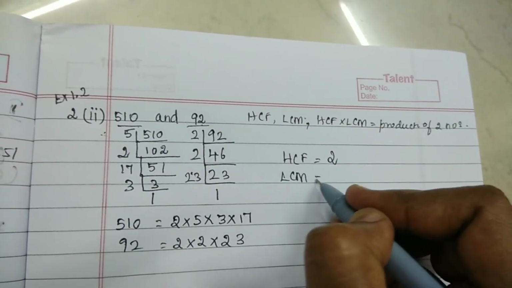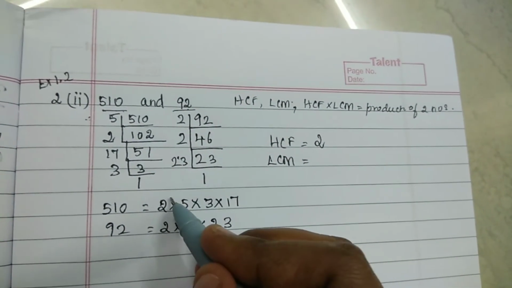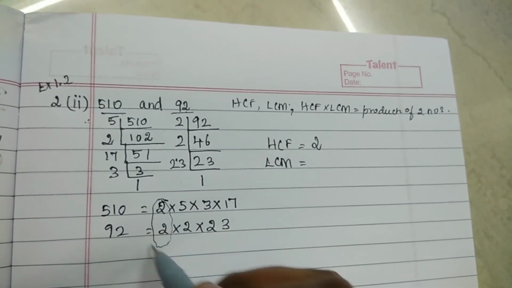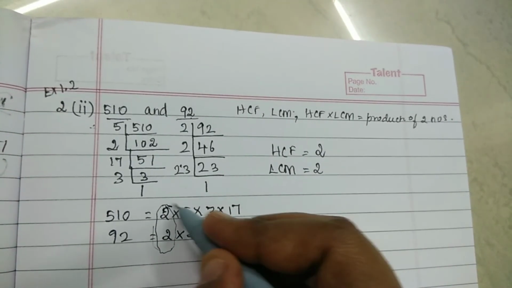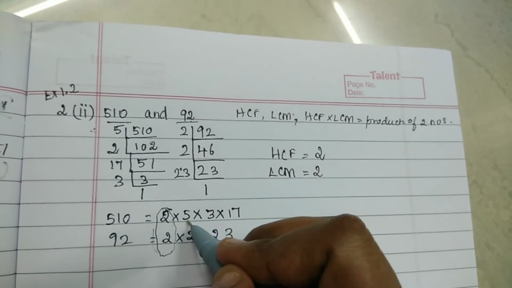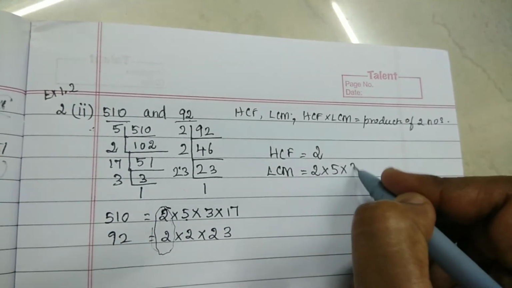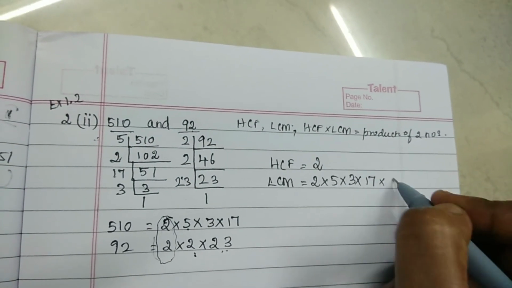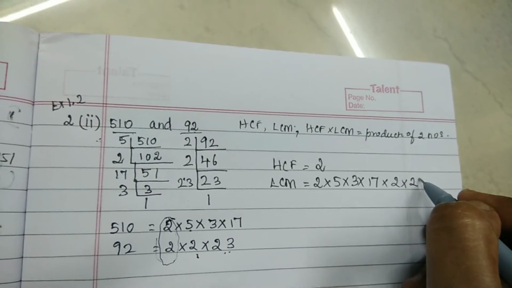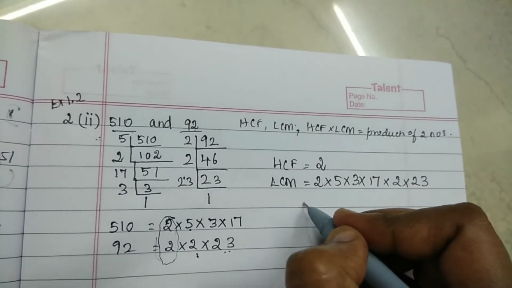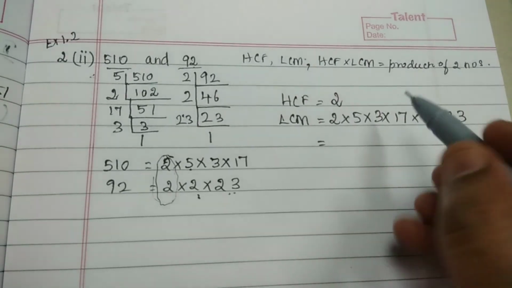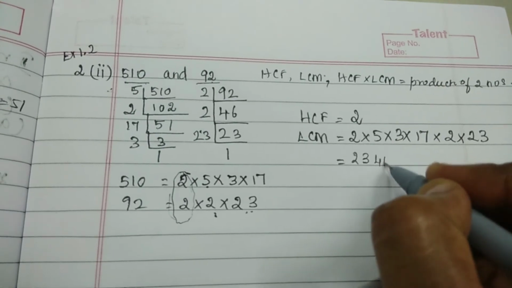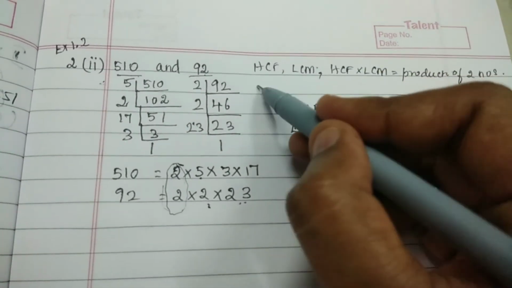So what is your LCM? You have to write each prime number. Here you have 2 common, and do you have anything else common? No. So you can write 2 to the power 1 for this pair of numbers. Then you can write into 5, into 3, into 17. Here you have to write these two numbers, so 2 into 23. When you multiply, you will get 23,460. So you have found the HCF and LCM.